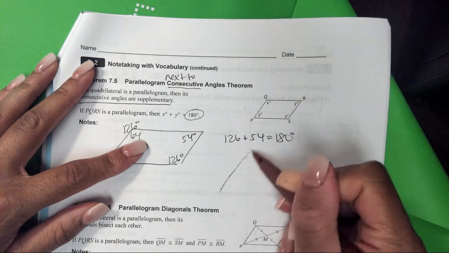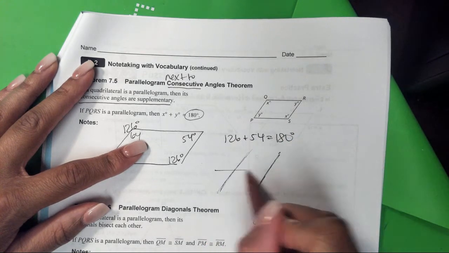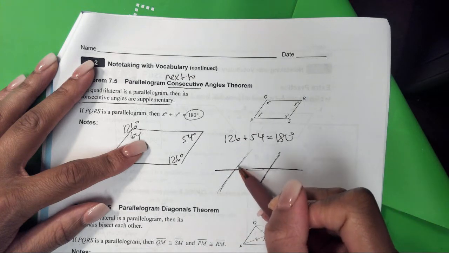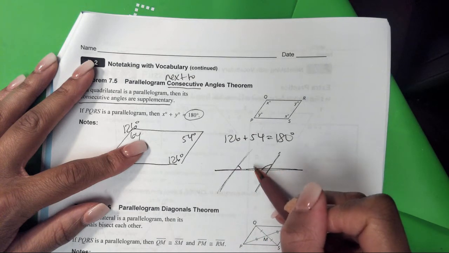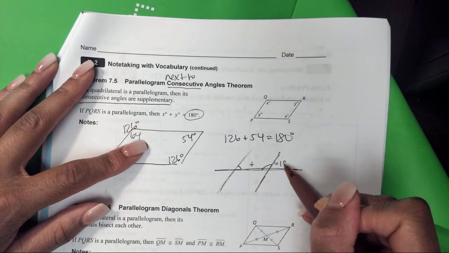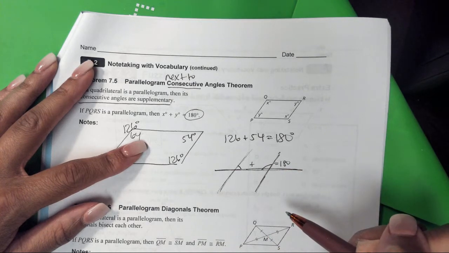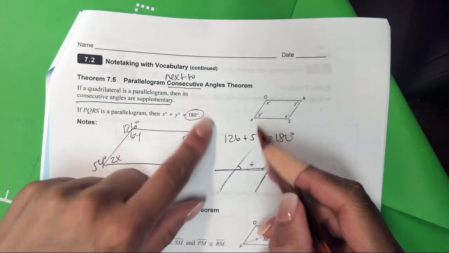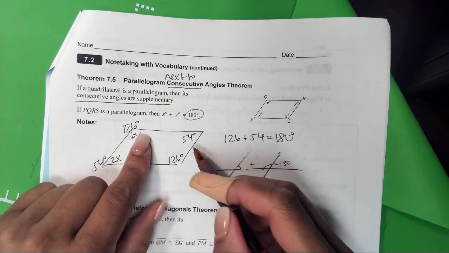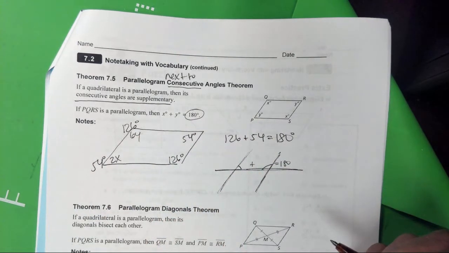Remember, this also works when you have parallel lines. And so if we were to add the two insides together, they also gave me 180. Okay, so consecutive angles theorem, same for parallel lines, same for parallelograms.